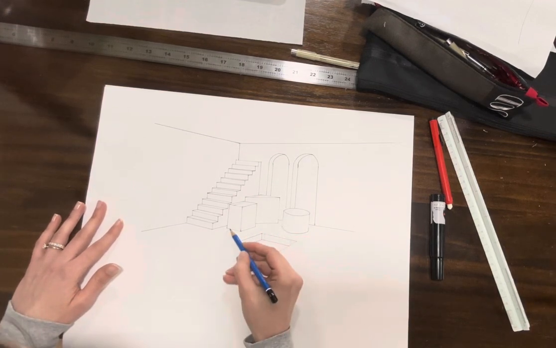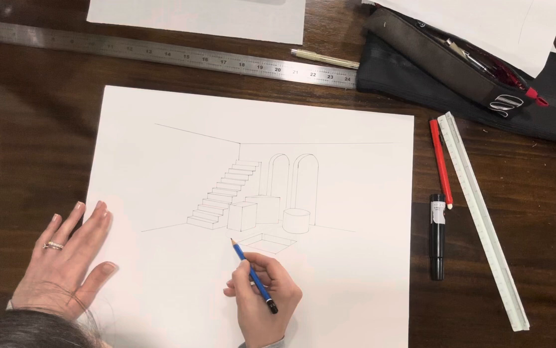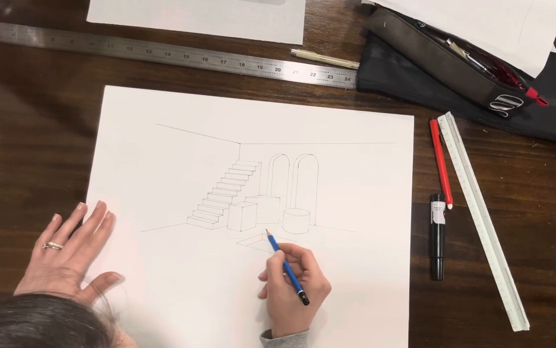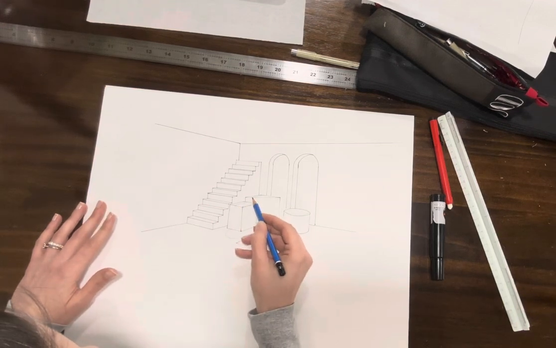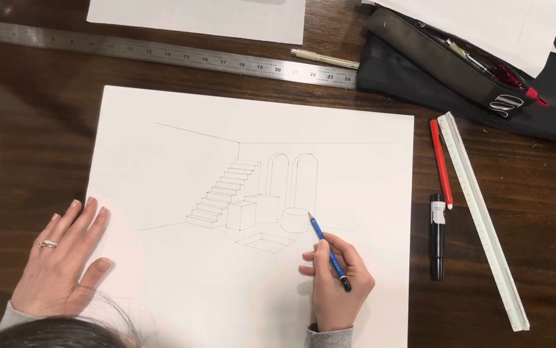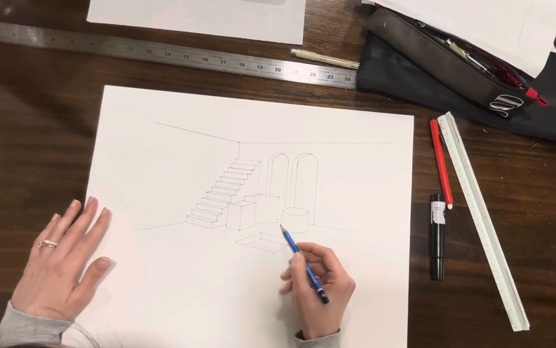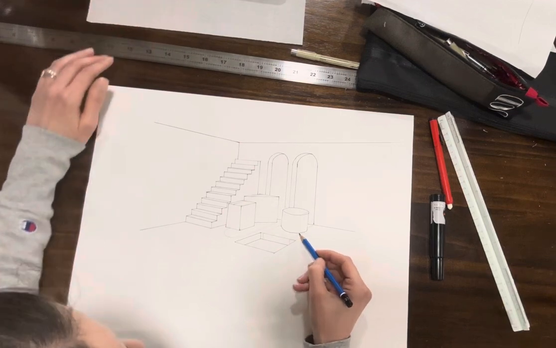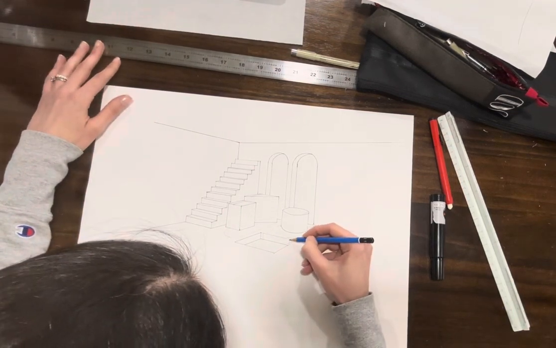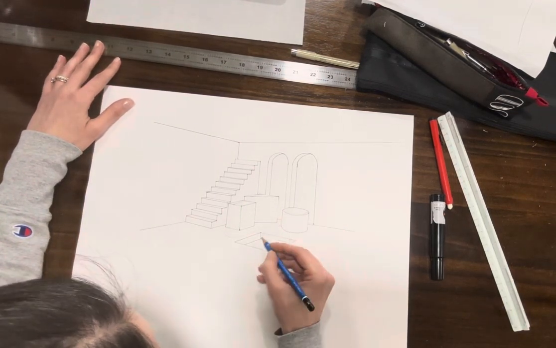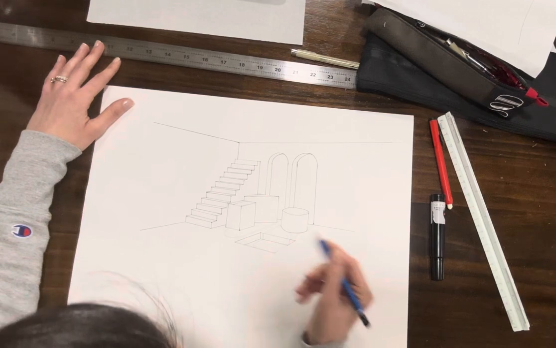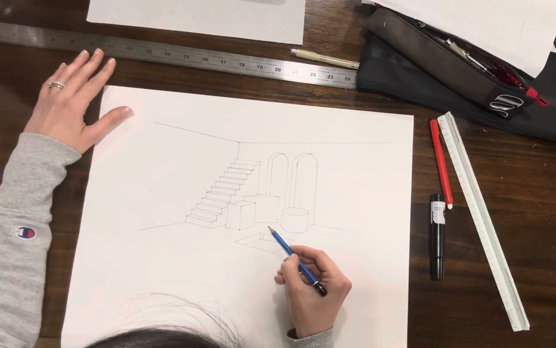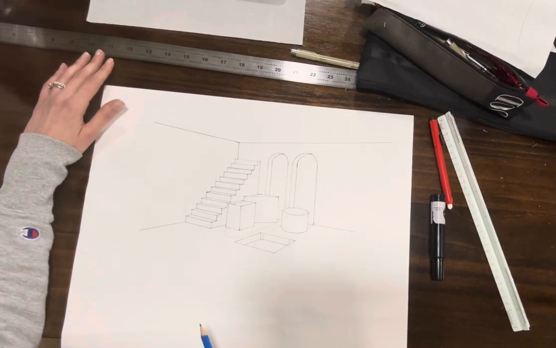It's going to be messy. Don't use your pencil this hard to show your shadow, because when you're working with your marker, it will be messy. But I'm trying to show you how the light is going to be on the floor.